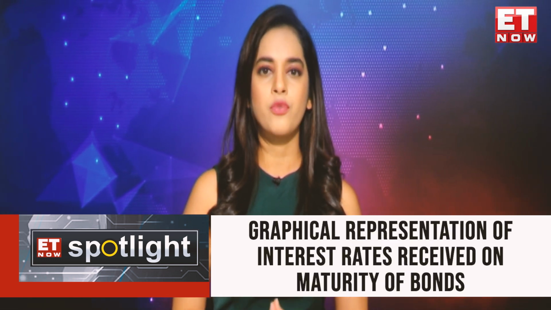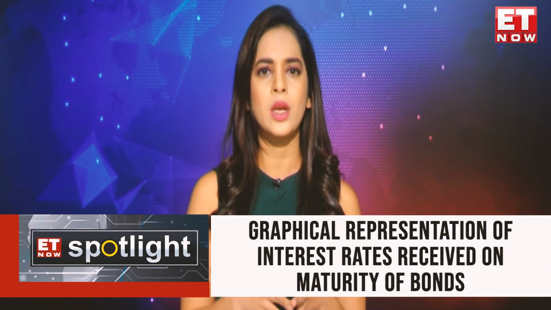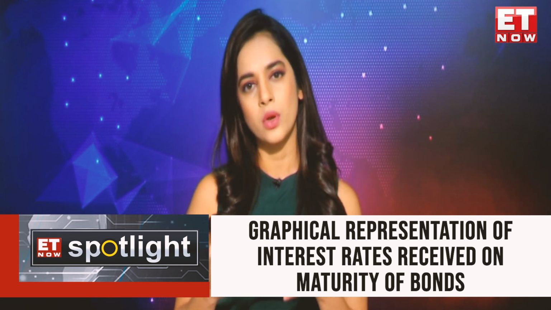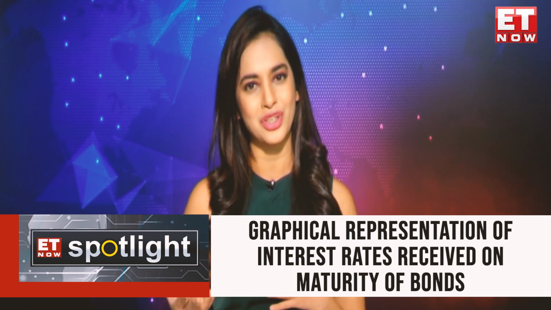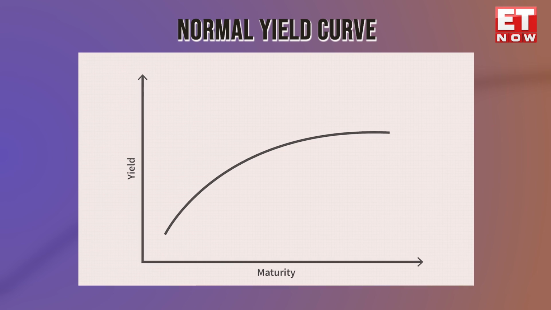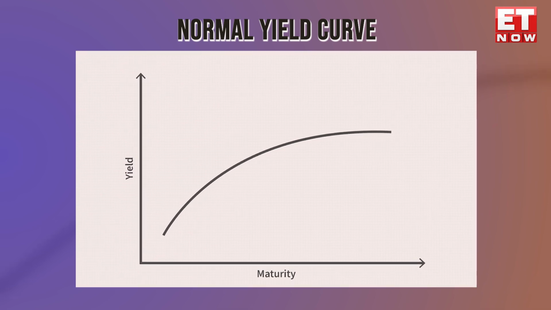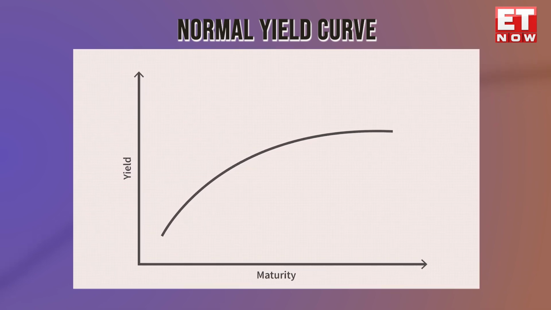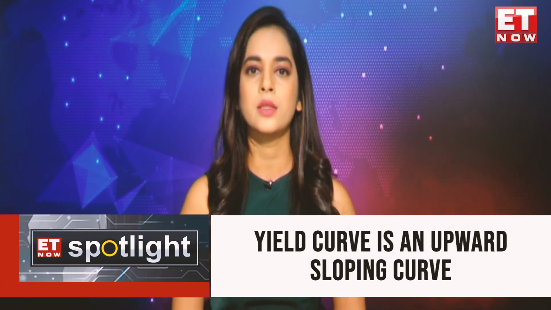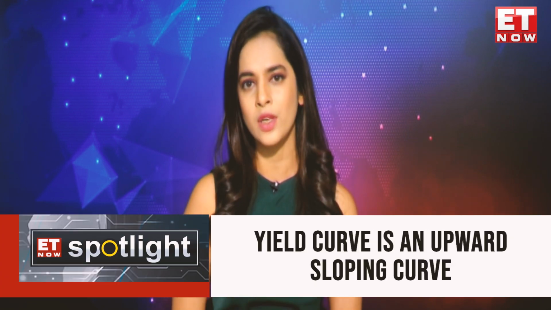A yield curve is a graphical representation of the interest rates that one will actually receive when the bonds mature across different maturities. The yield curve slope normally is an upward-facing slope, reflecting that the holders of long-term debt have taken on more risk than a short-term holder. So the long-term bondholder will be paid more than a short-term bondholder in terms of interest. The most closely watched yield curve is that of the US Treasury debt.